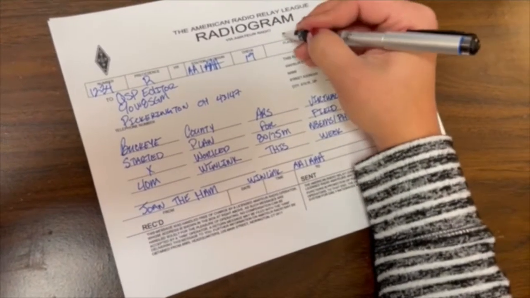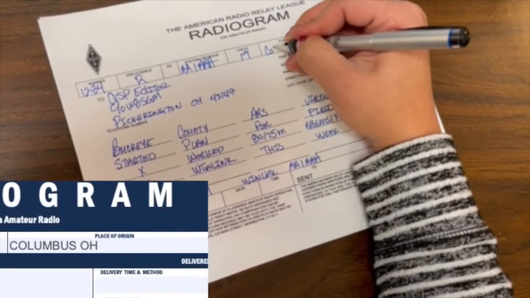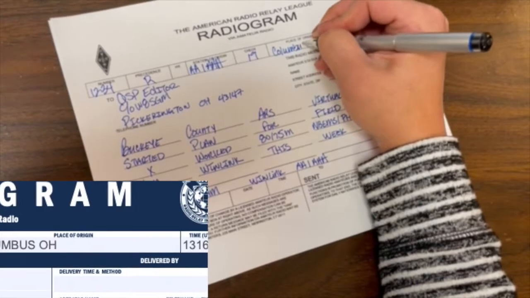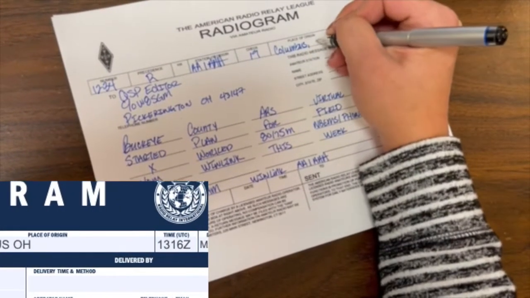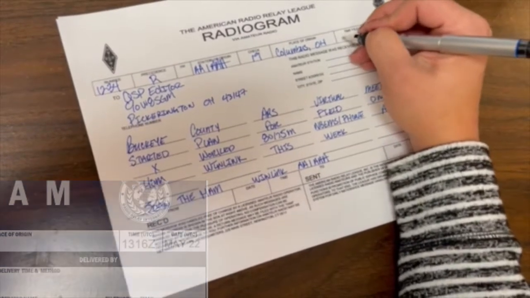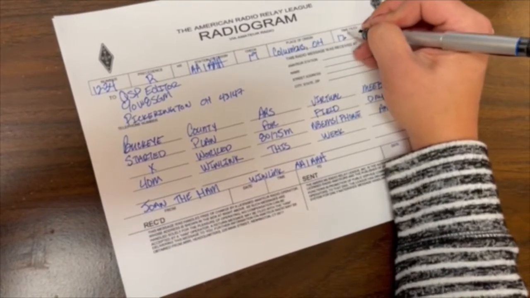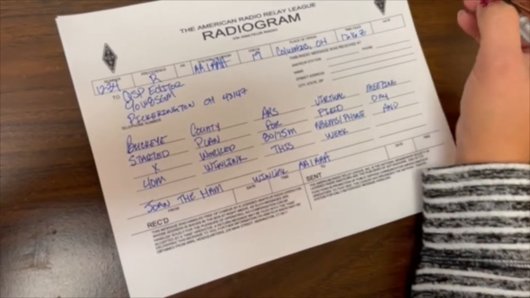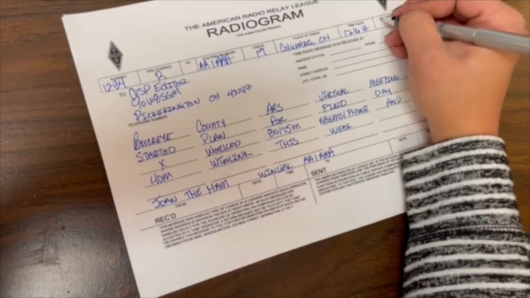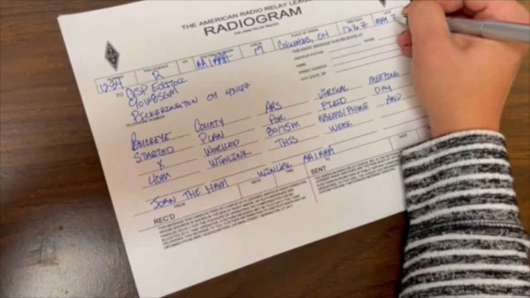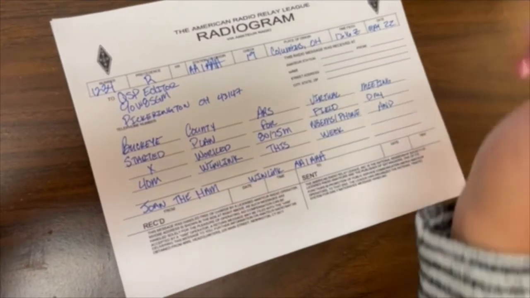The check showing the number of groups in the text, the place of origin in the form, the city, state, and the time. She specifies that as Zulu or Universal Coordinated Time, and then the date. Now that the message has been originated, she is ready to transmit that on any net that's connected to NTS or RRI. Her message will be included in the next issue of the QSP newsletter.